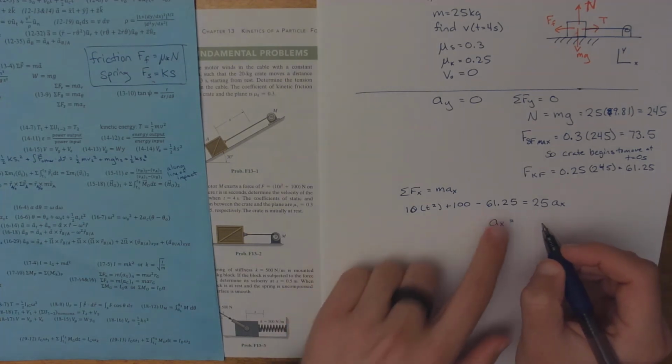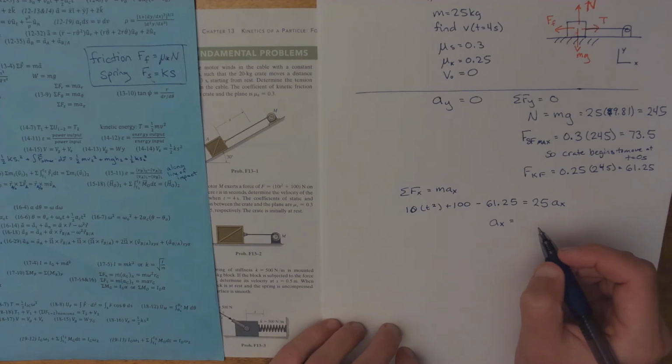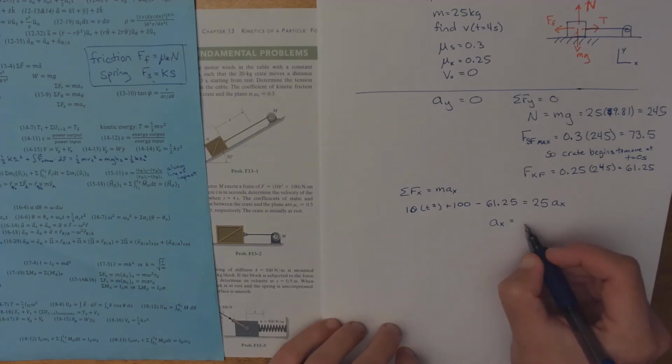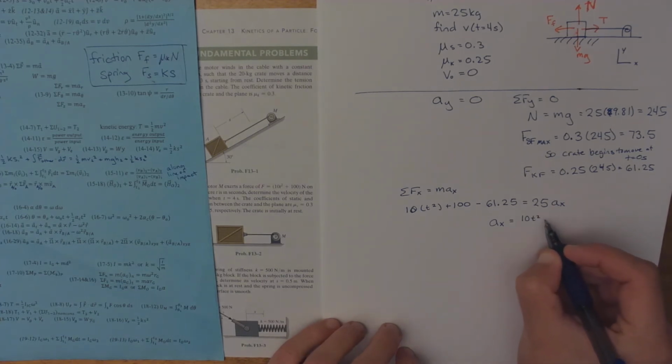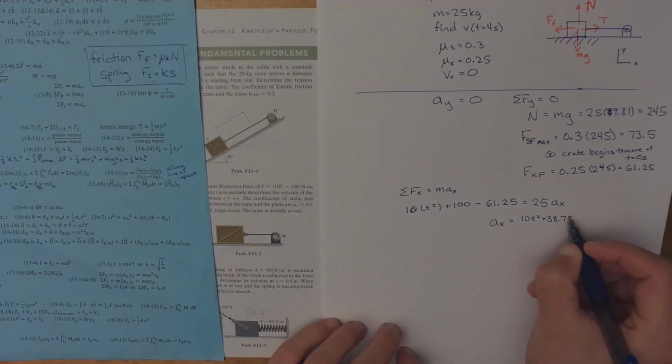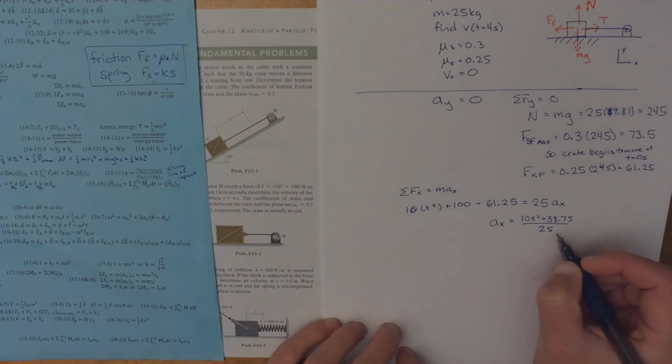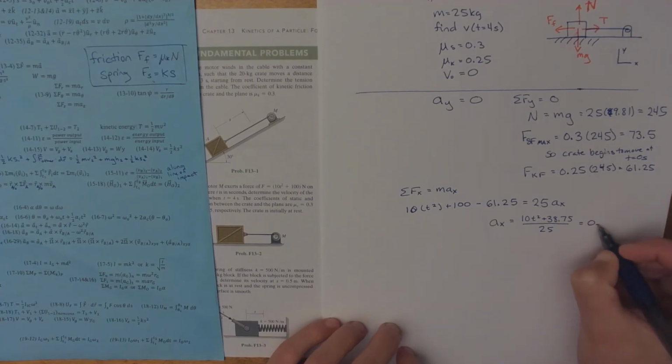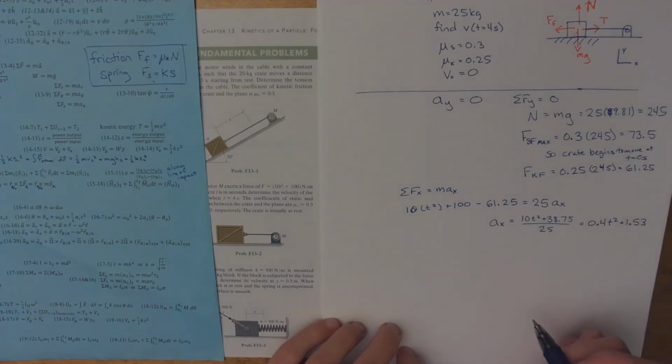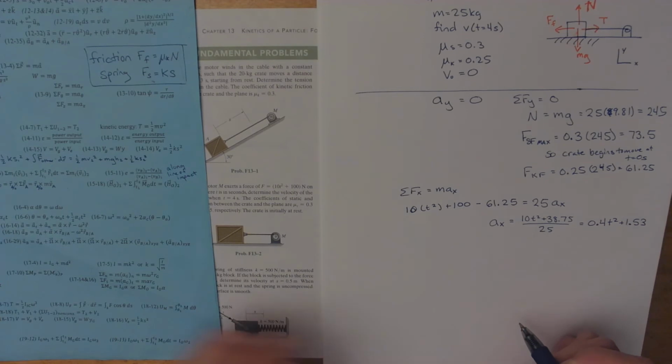So 100 minus 61.25 is 38.75, so I have 10 times t squared plus 38.75 divided by 25, and that gives me 0.4 t squared plus 1.53.